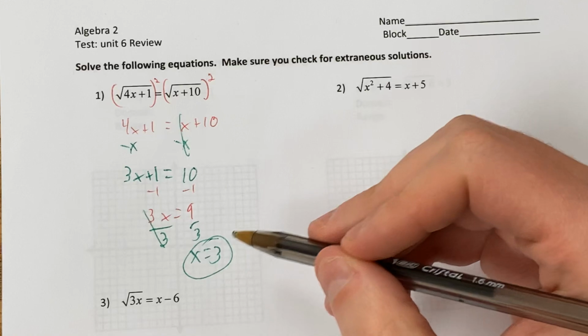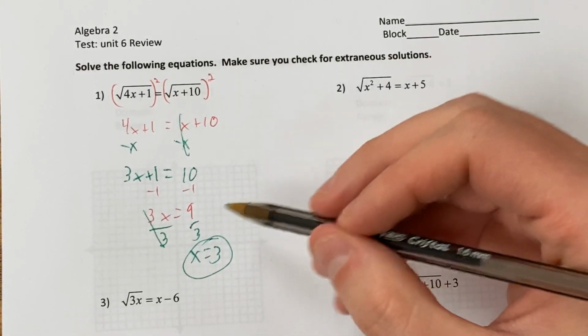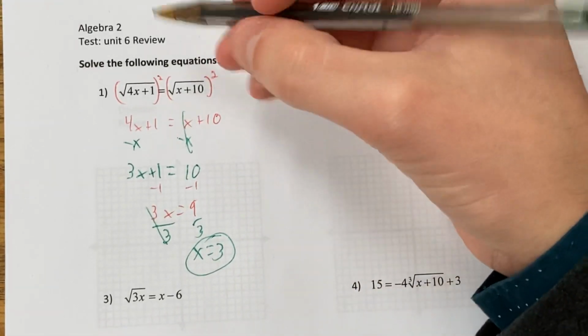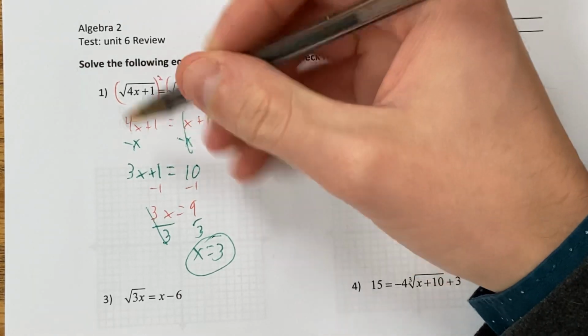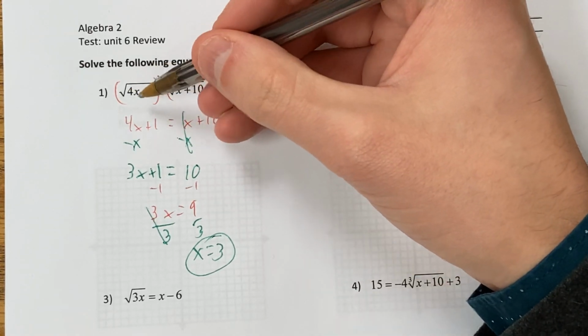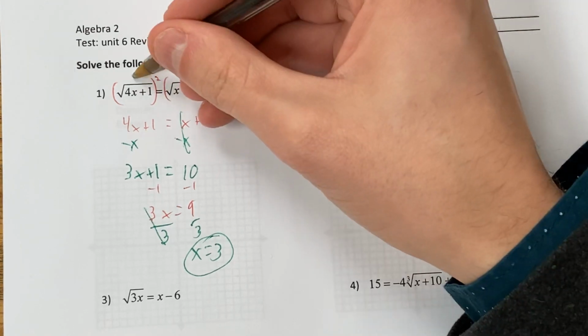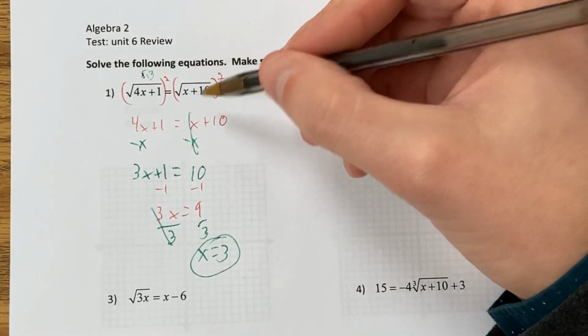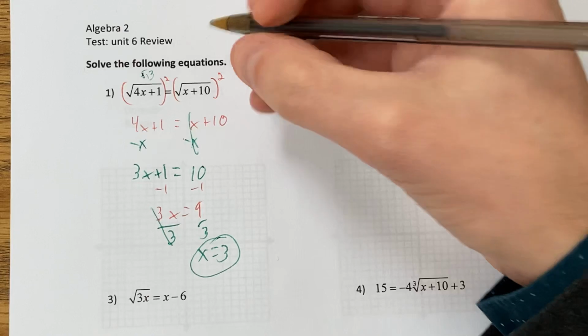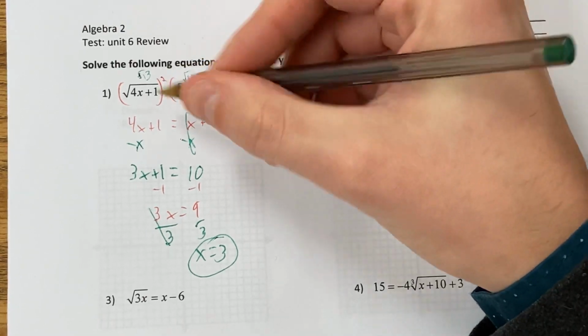I'm just going to go ahead and quickly check that answer. Sometimes it doesn't work on some problems, so I'll just check. If you plug in 3, 4 times 3 is 12, and 12 plus 1 is 13, so you'd have root 13. And then 3 plus 10 is 13, so you'd have root 13 again. So this does work out.